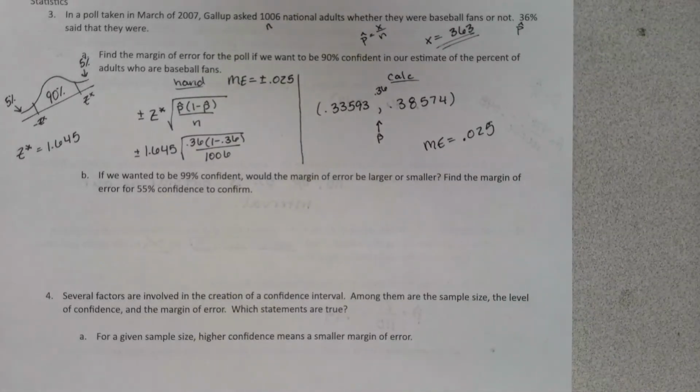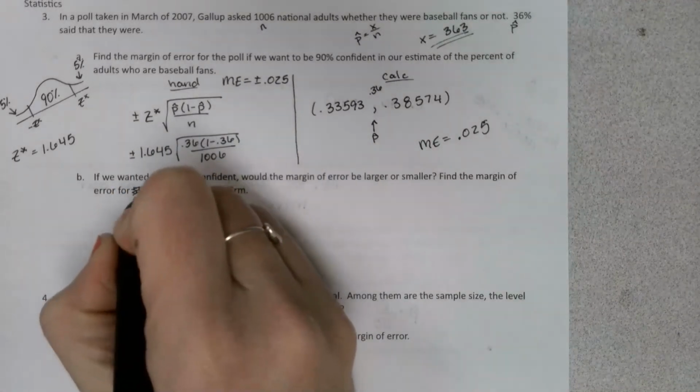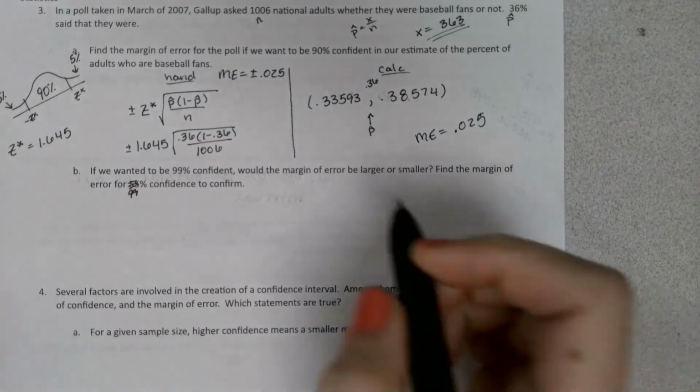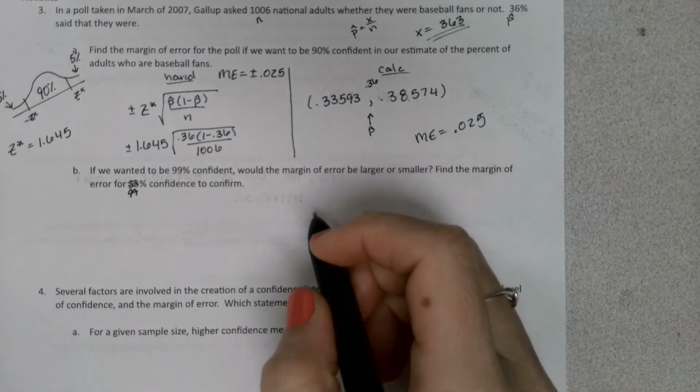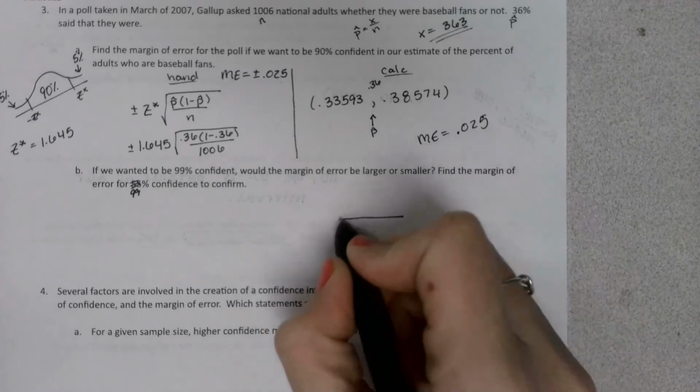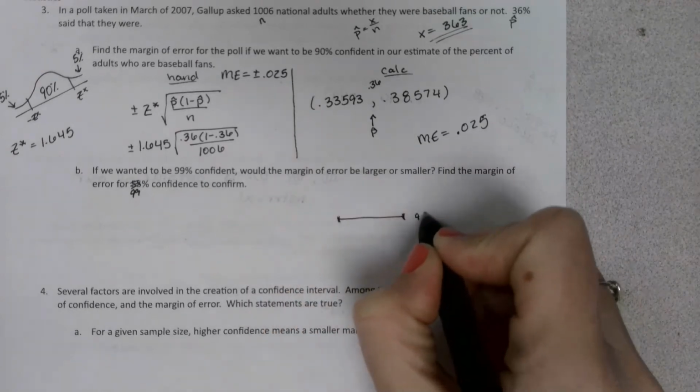Okay, if we wanted to be 95% confident, would the margin of error be larger or smaller? I don't know why that says 95, that should say 99. So when we did the activity the other day, we kind of talked about this. If this is our standard, we'll say 95.